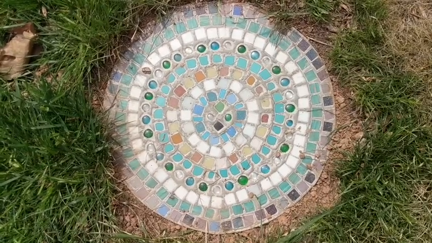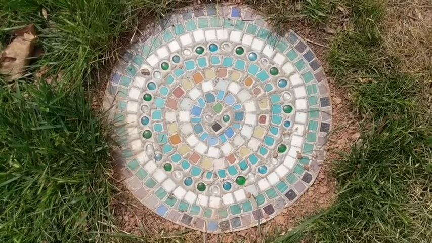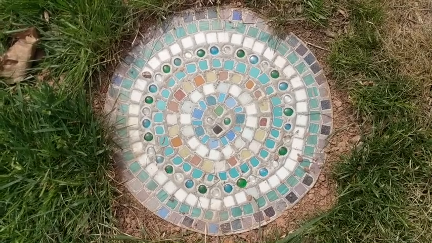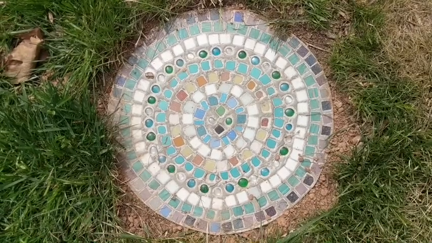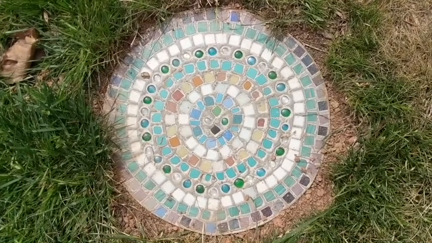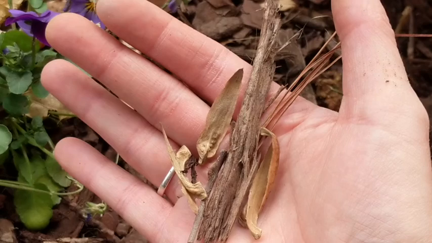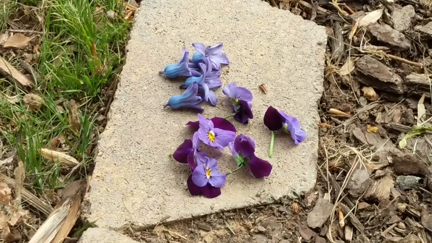Here's another example of a mandala my daughter and I made. It's repetitive and is symmetrical from one side to the other. Today, we will be investigating mandalas and using objects found in nature to make our own nature mandala.